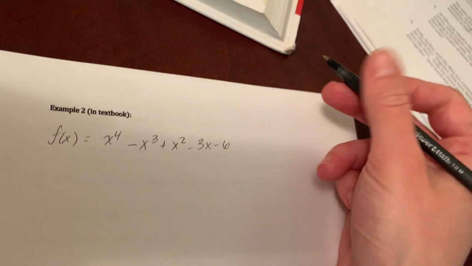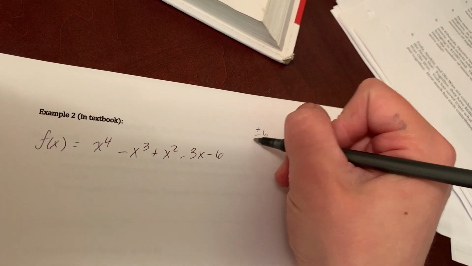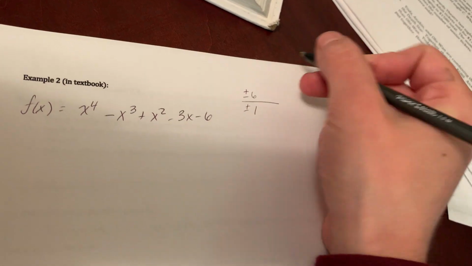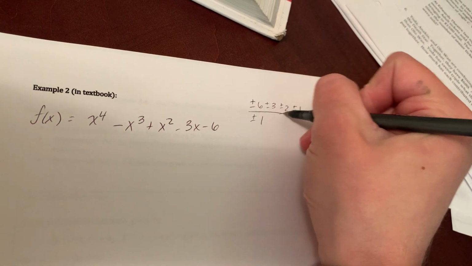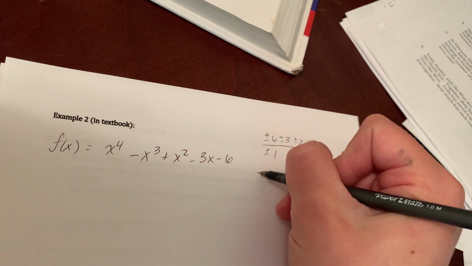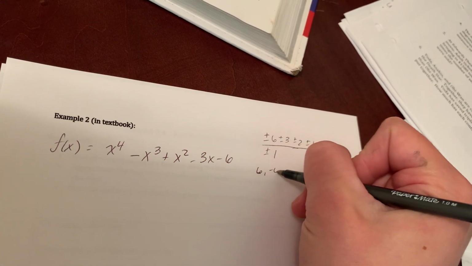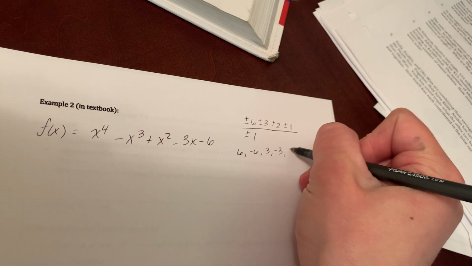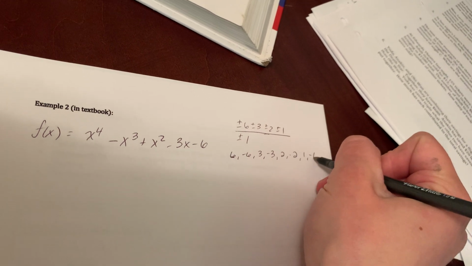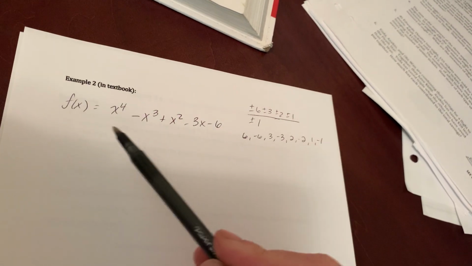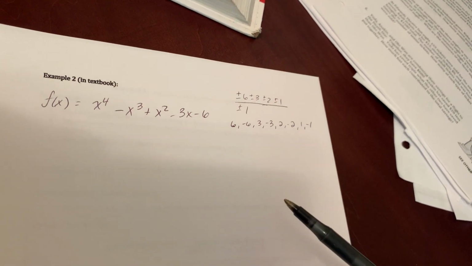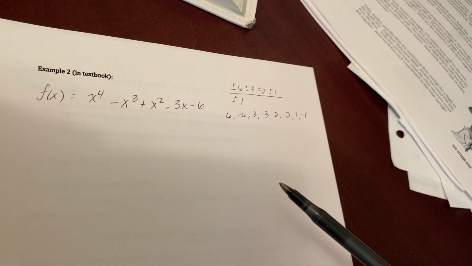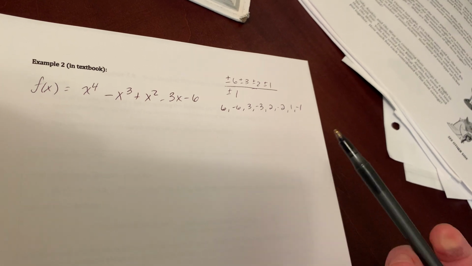So you take factors of the constant and put it over factors of the leading coefficient. Well, 6, 3, 2, and 1 are factors. So all the possible numbers you could get would be 6, -6, 3, -3, 2, -2, 1, and -1. All of these obviously won't work because you only have 4 zeros maximum, but one of these should work.